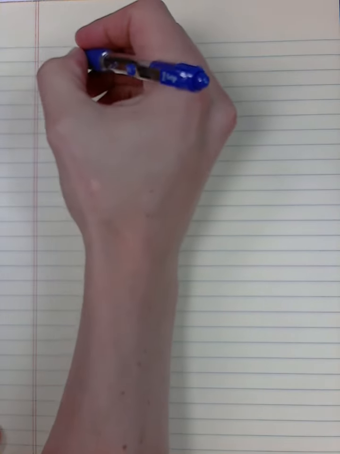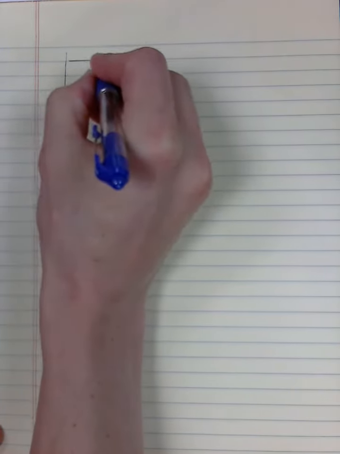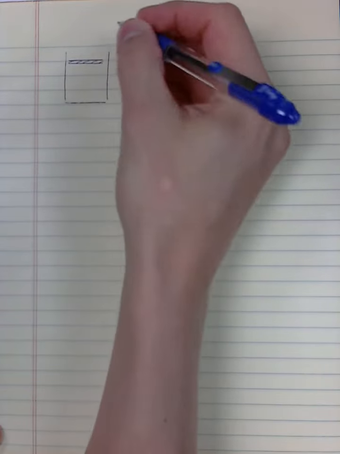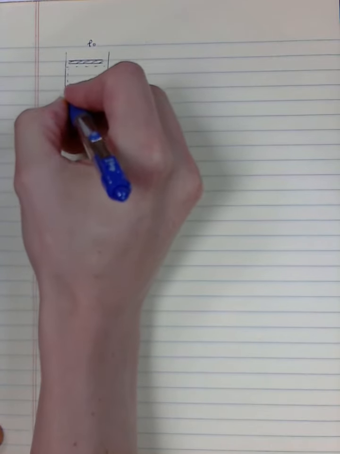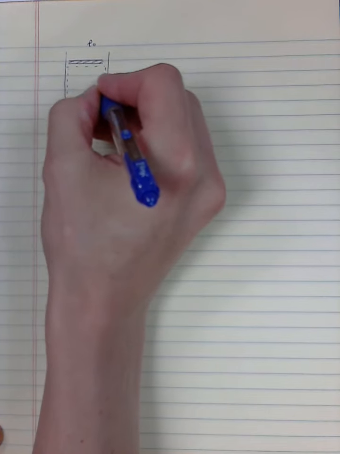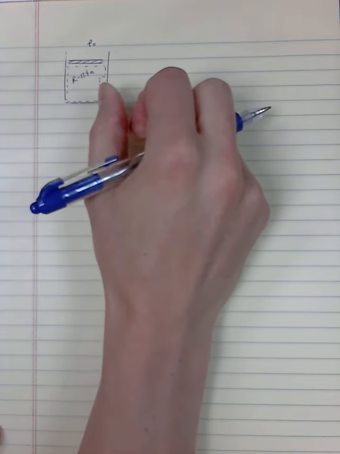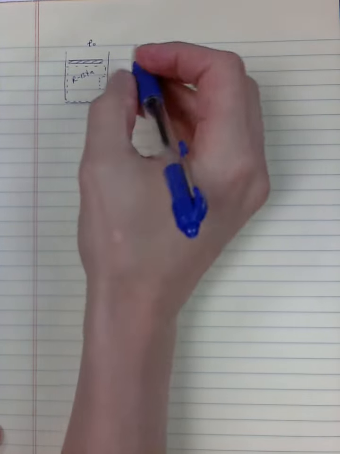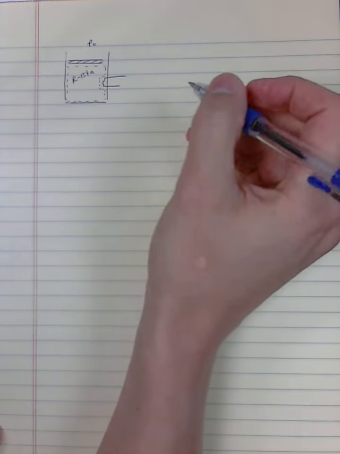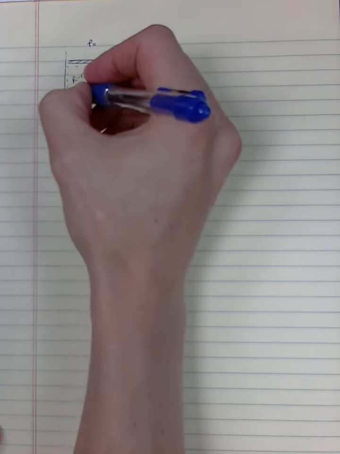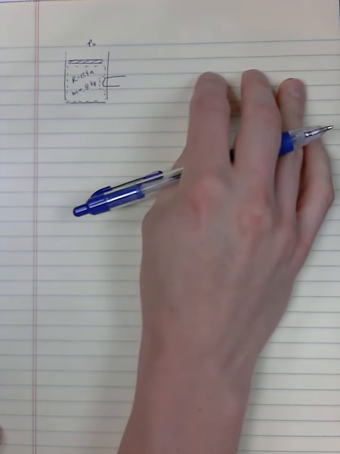Here we're going to consider a vertical piston cylinder assembly that is exposed to the atmosphere. So out here we have P naught, and inside we have an R134A blob. And also inside here we have a resistor. We know that the mass of the R134A is 0.8 kilograms. So we know m.